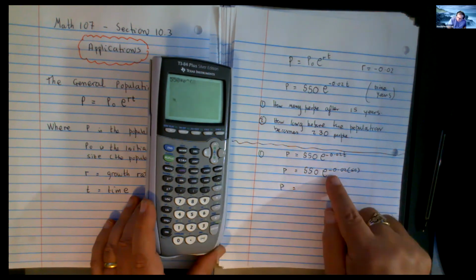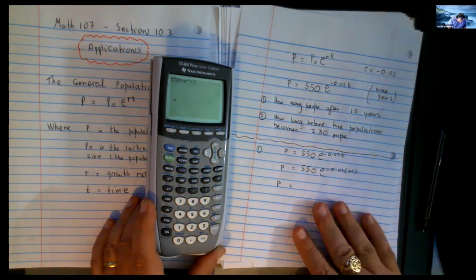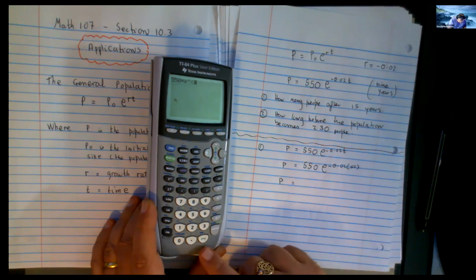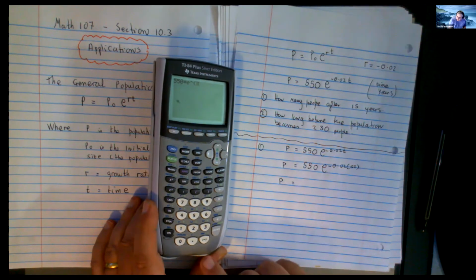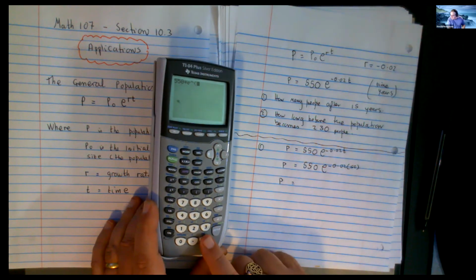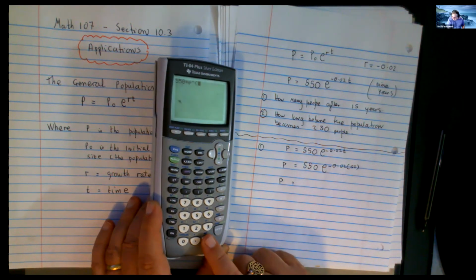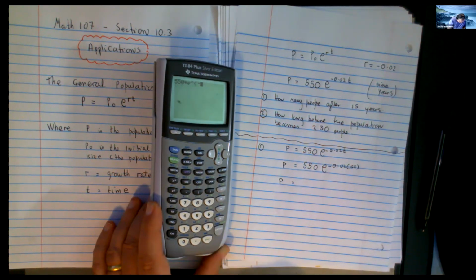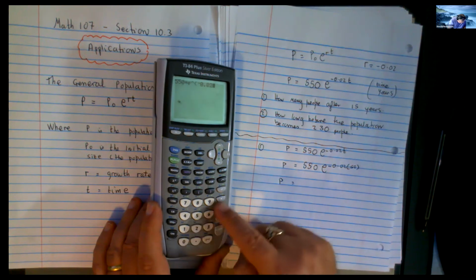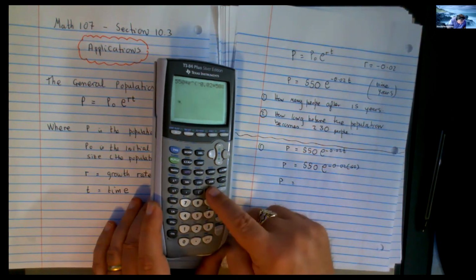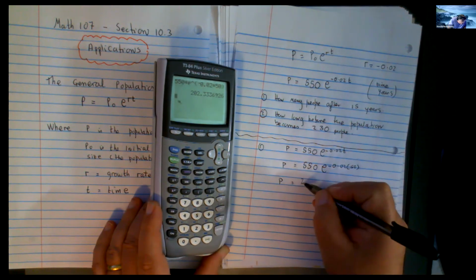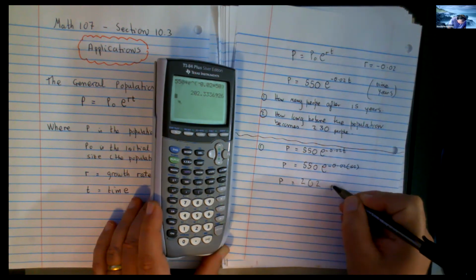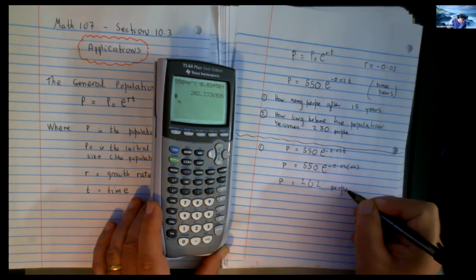Which button do I use? The white one or the grey one? You ever done the wrong one and it says syntax error? So if you hit the wrong button, you kind of know because it'll say that. So white button, 0.02 times 15, close the brackets, and 202 people. I'm rounding it off to the whole number again.